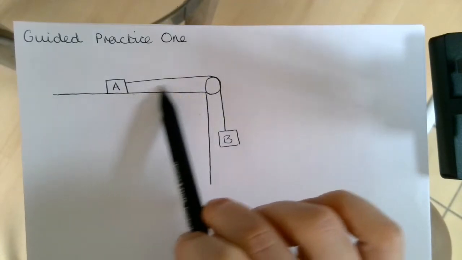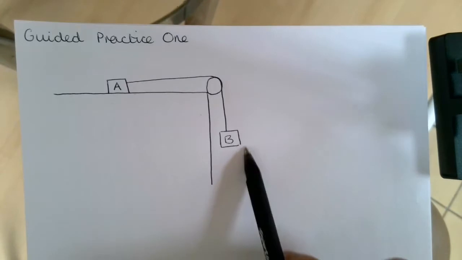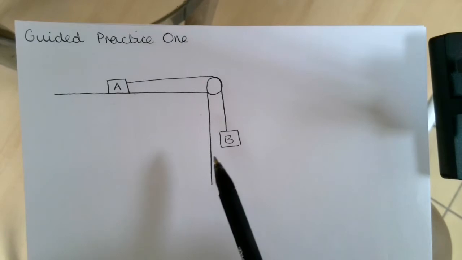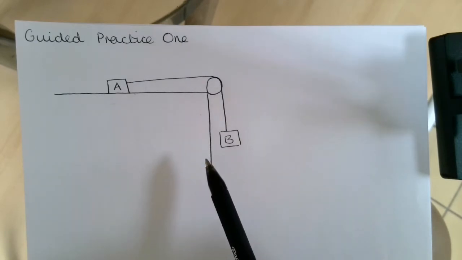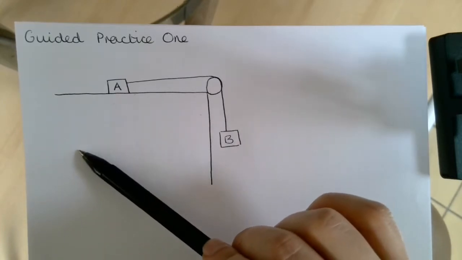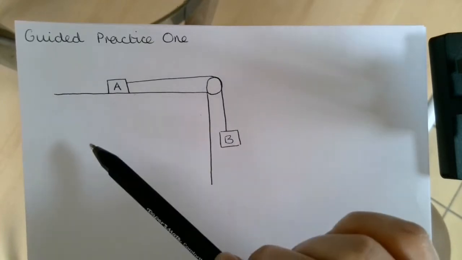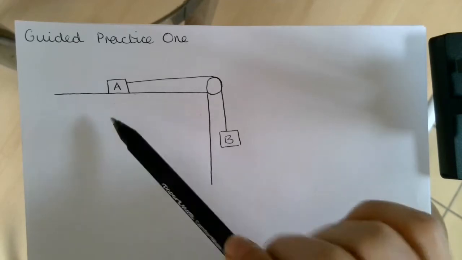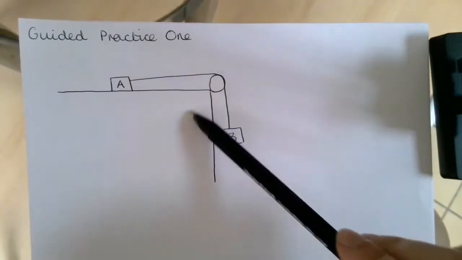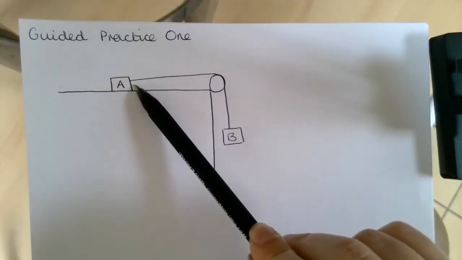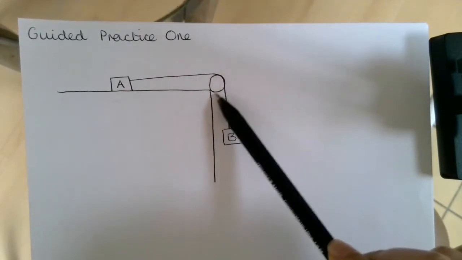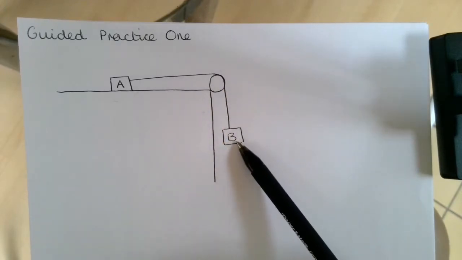It says the string passes over the pulley and B hangs freely, with the string taut 0.5 metres above horizontal ground. We're told that the frictional force of magnitude 0.08 g opposes the motion of particle A, and the system is released from rest. So we're going to start by completing this force diagram. I've drawn particle A on that rough horizontal table, the light inextensible string going over the small smooth pulley at the edge of the table, and B hanging freely.